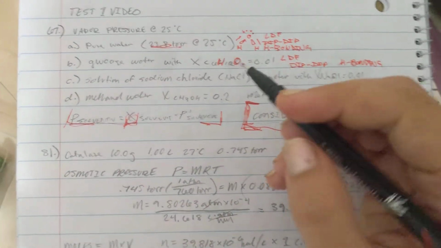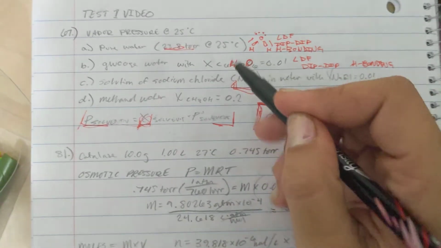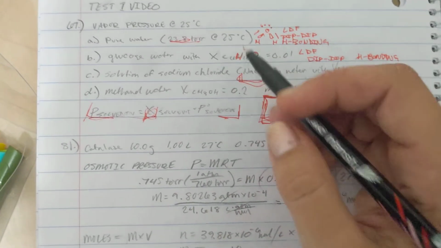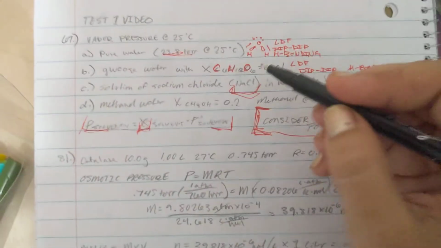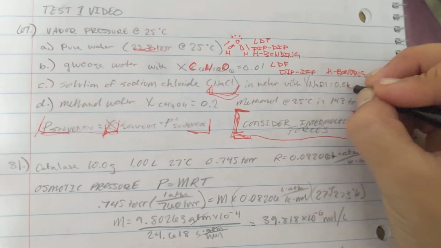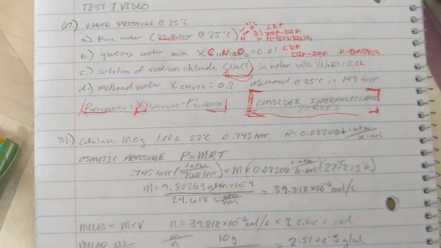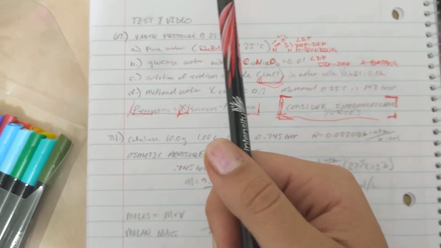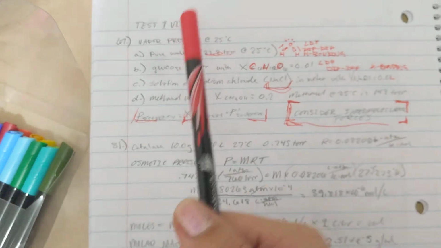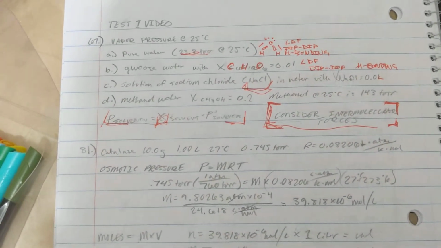This one, NaCl, strong, right? These both were strong. This one less so because it's a carbohydrate. NaCl, LDF, dipole, no hydrogen bonding. But we're looking for lowest vapor pressure. And the lowest vapor pressure correlates with the one that has, one, the most weight, and two, the strongest bonds.